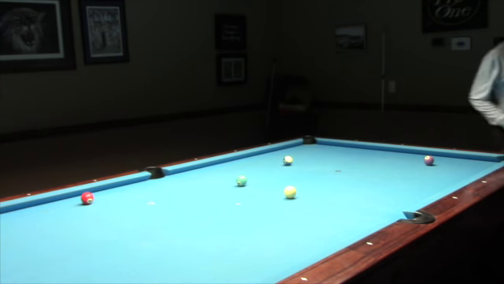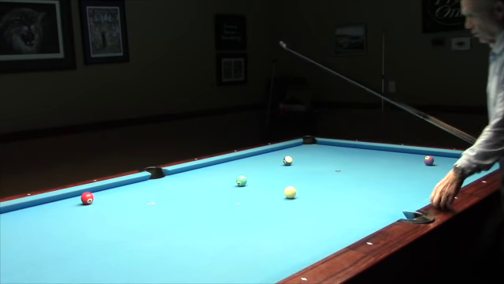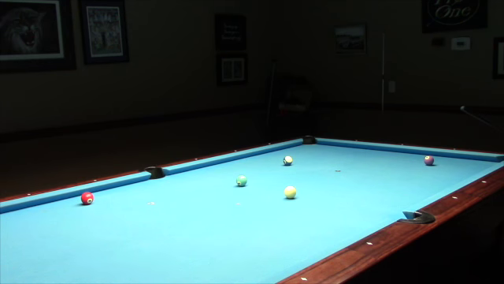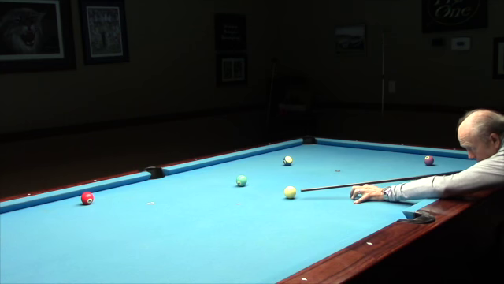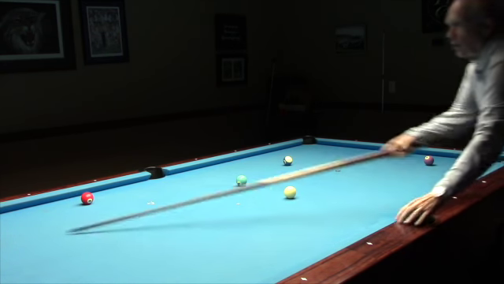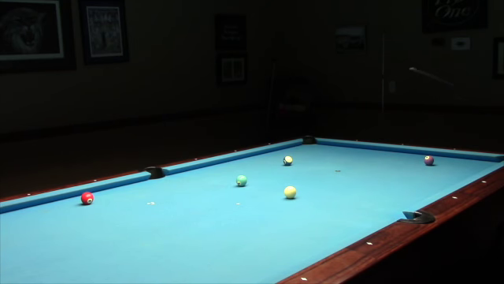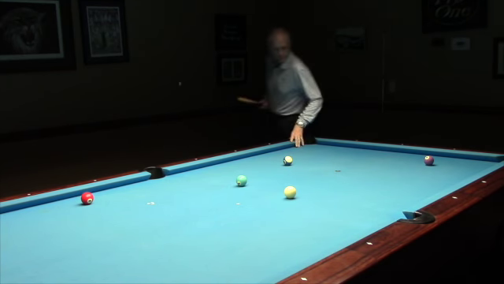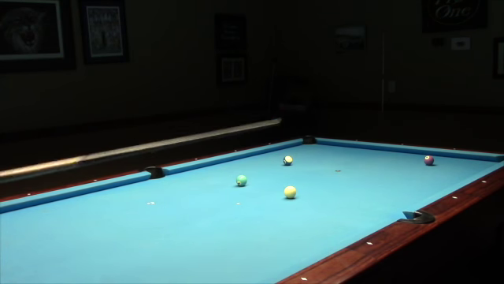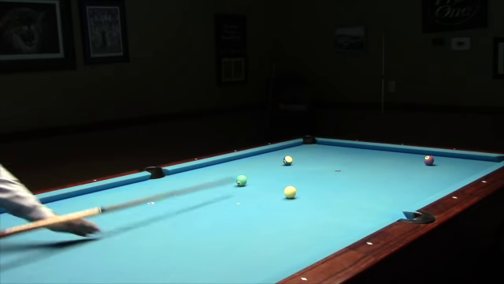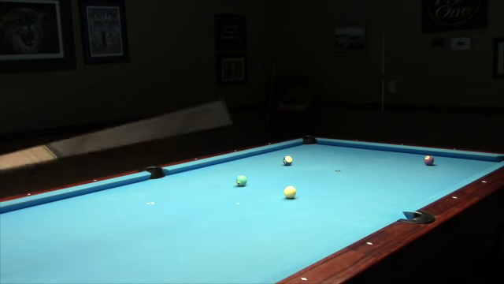So let's say that I want to bank this 3-ball cross corner. Well, once again, I have a 15-degree perception. Let's say that I wanted to shoot the 3-ball in the corner. That's a 45-degree perception. Let's say that I wanted to cut that 4-ball in the corner. That is a 60-degree perception.